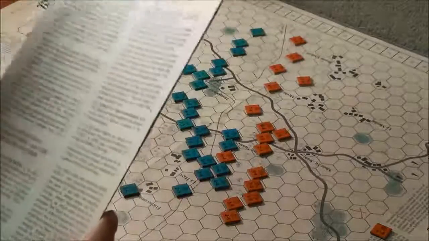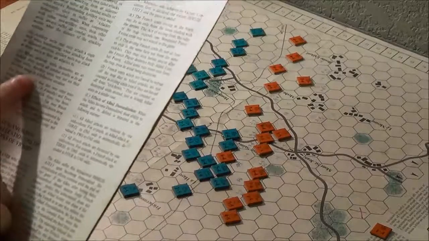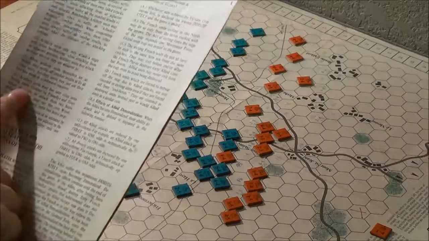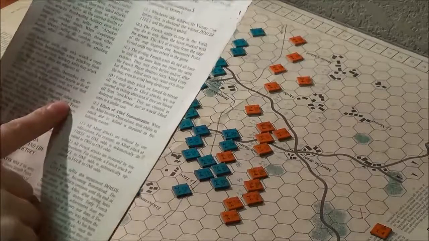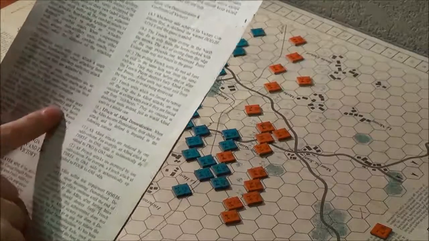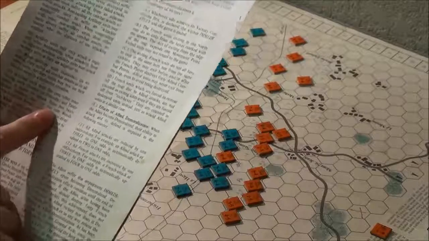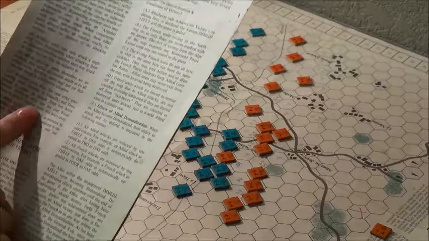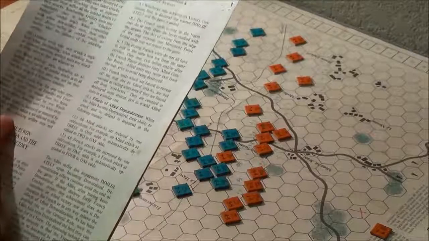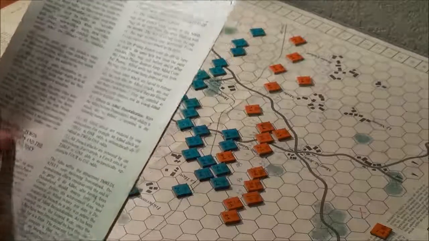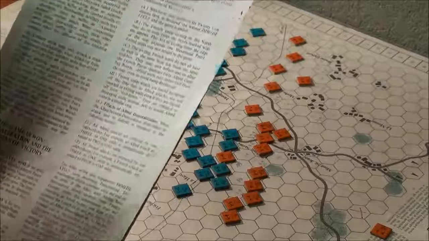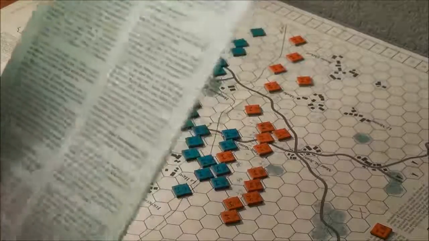Here's a rule clarification. Artillery units may fire over other intervening units and town hexes in order to attack from 2 hexes distant. Artillery may not fire over woods hexes to attack enemy units 2 hexes away. I remember reading this specific passage out loud and then I forgot.